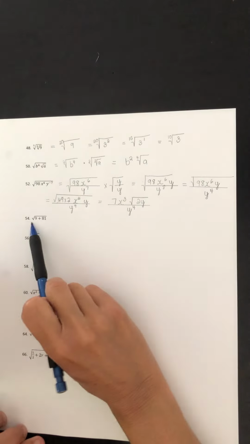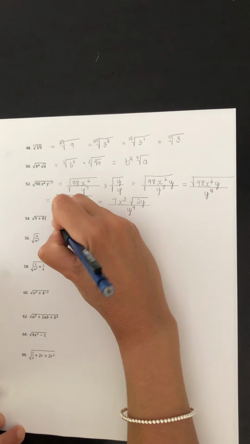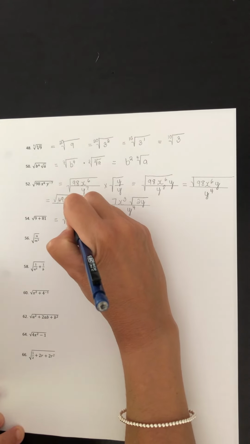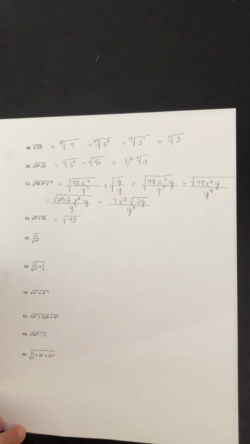Okay, let's look at 54. We have these two numbers added under the square root sign. The point of this example is just to show you that we can simply add those numbers. So now we have the square root of 90. Does 90 have any perfect square factors?